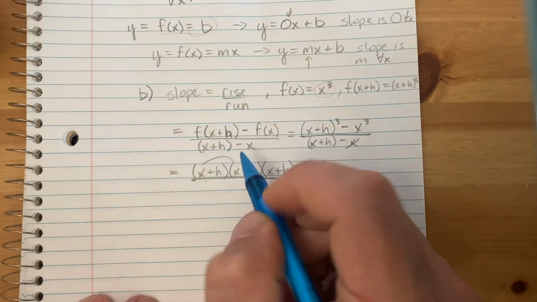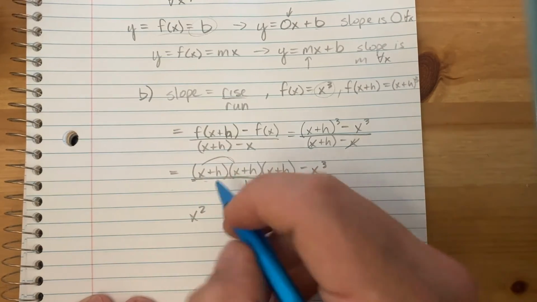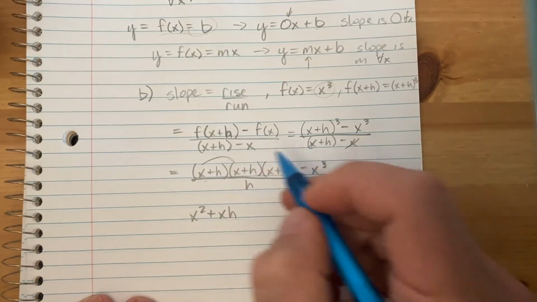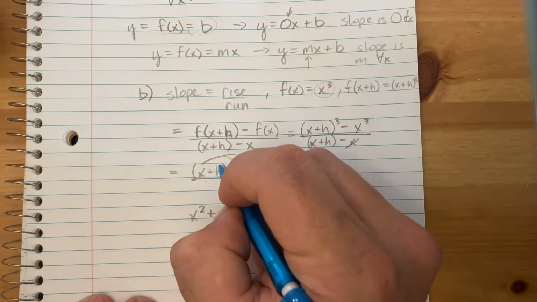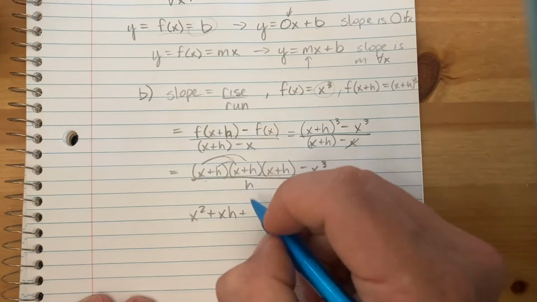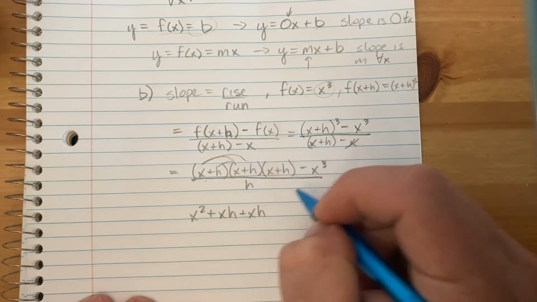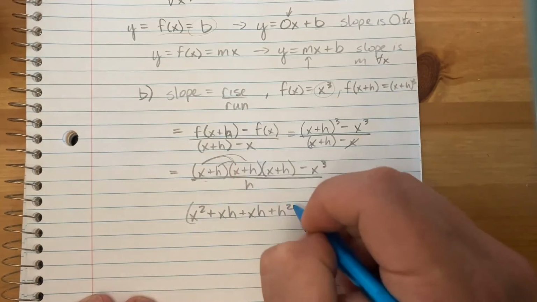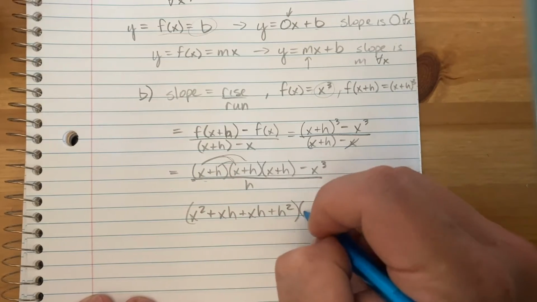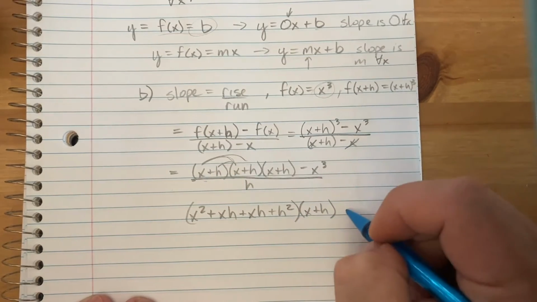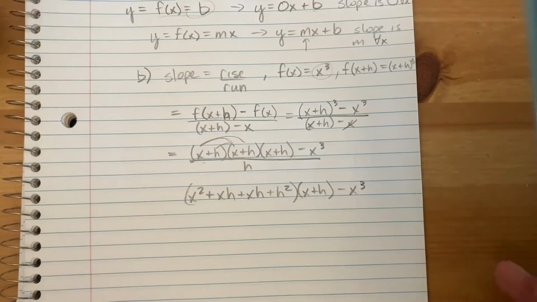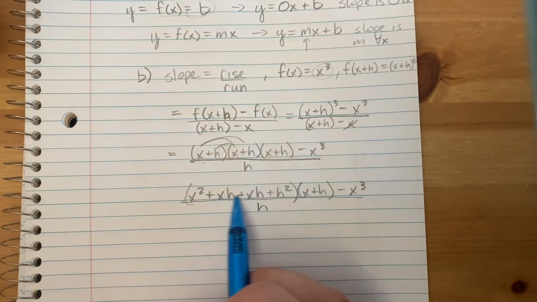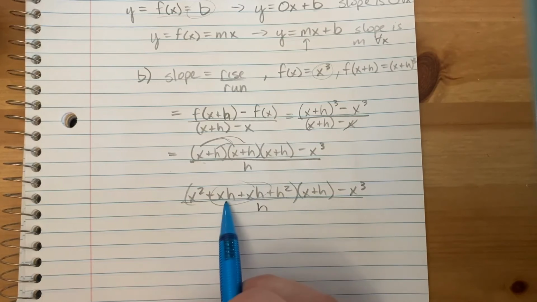So x times x is x squared, plus x times h is xh, and then h times x is, again, xh, and then h times h is h squared. So I expanded the first two here. We still have another x plus h here, minus x cubed, all over h. And of course, we could simplify this to just 2xh.